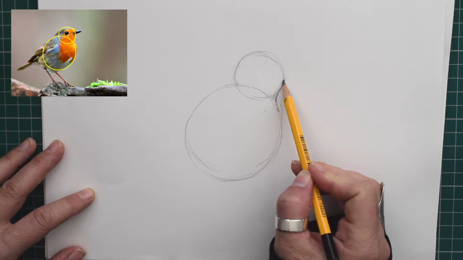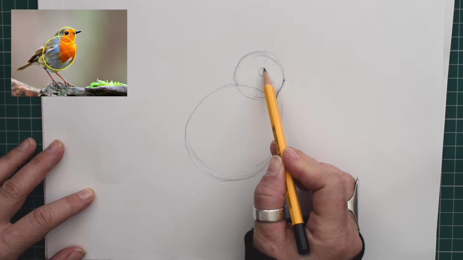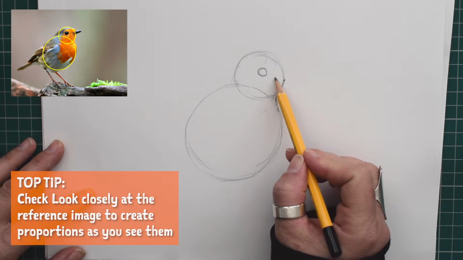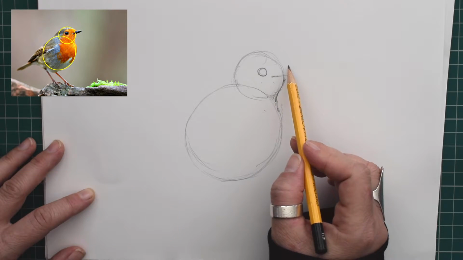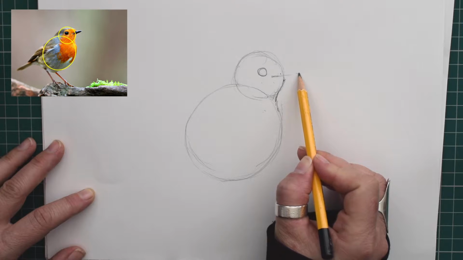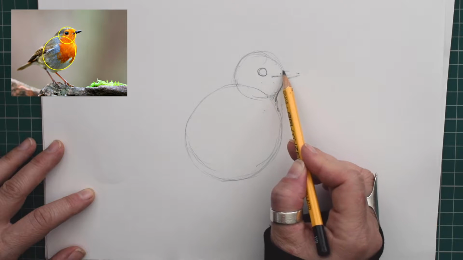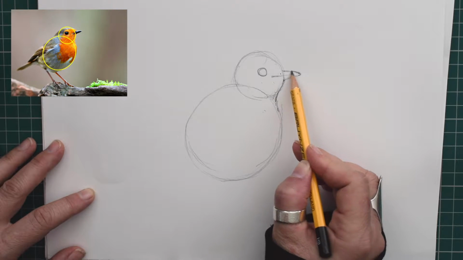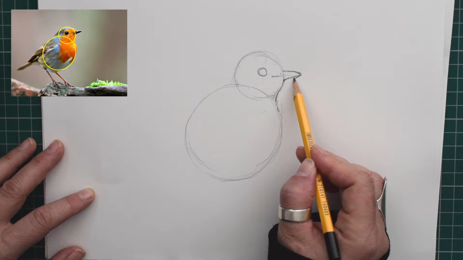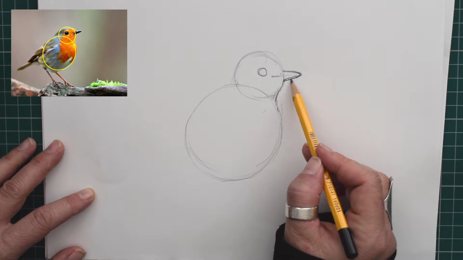Oh, don't forget our beak. So the beak and the eye, so another circle for the eye. It's quite large comparative to the head, and our beak is probably about the same distance again. And on the robin we've got a small beak but long, and it has a slight curve at the top, so I'm going to give it that slight curve to start with. And it's got a slight curve underneath, I didn't realise. So it's a narrow triangle with a slight curve.